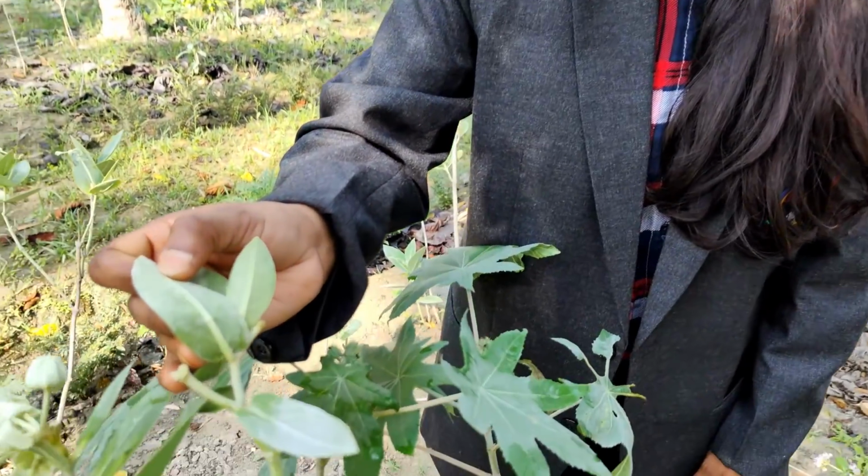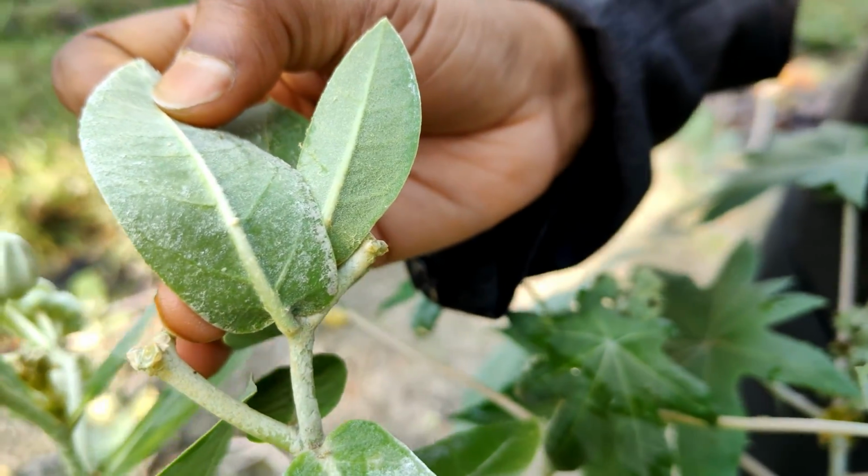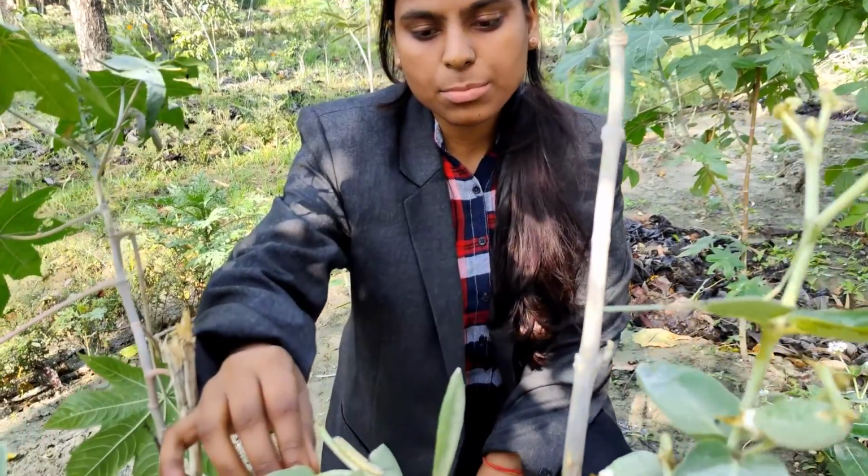I am Priyanka Kumari, a student of MSc first year entomology. I am here to explain about the Danaid butterfly. You can see the egg of the Danaid butterfly. It is small in size, whitish in color. Later on, it turns brown in color. You can here see the caterpillar of the Danaid butterfly.